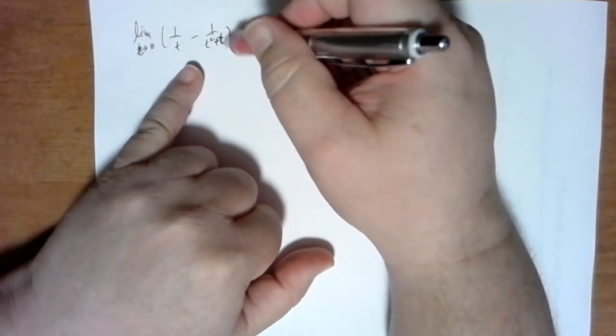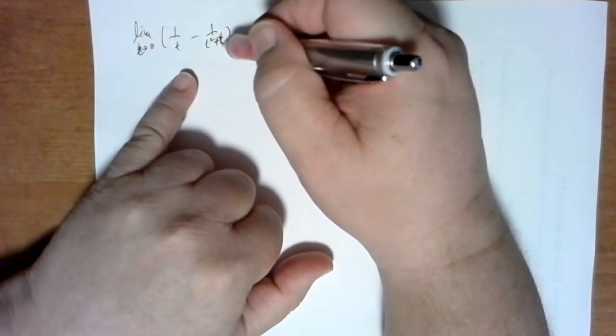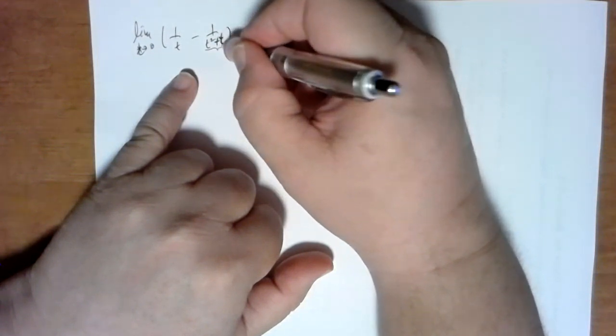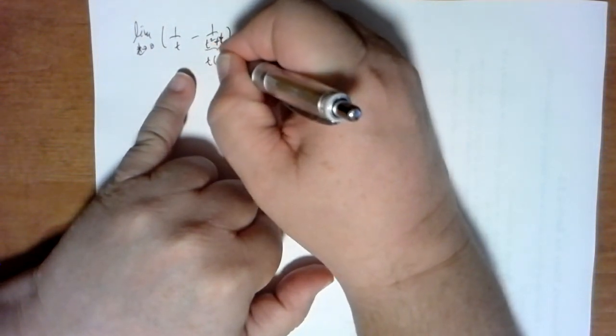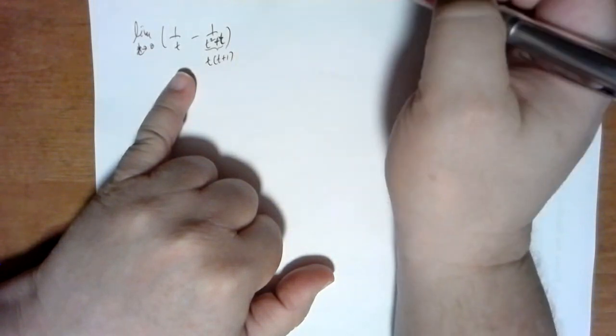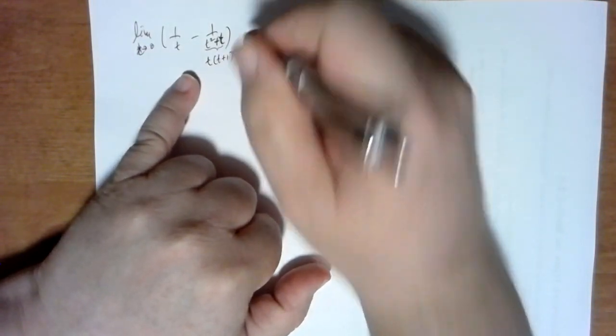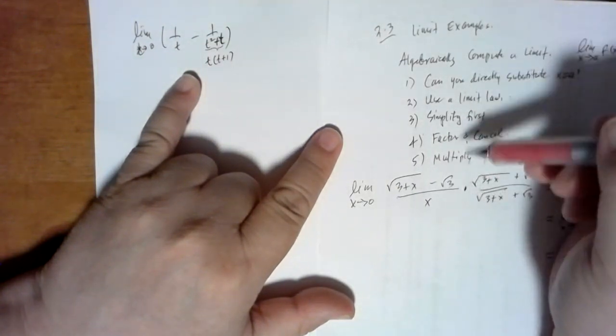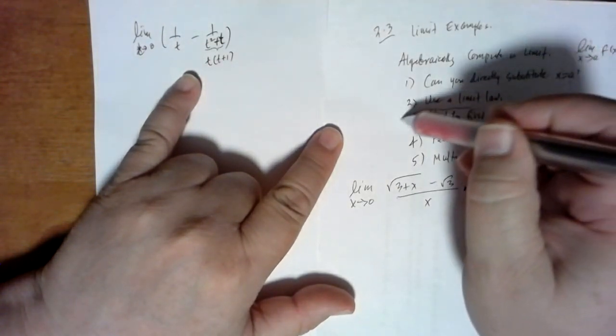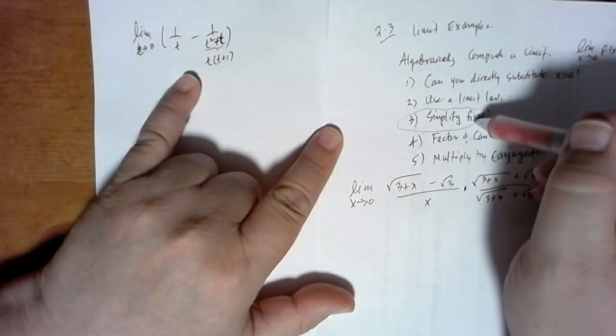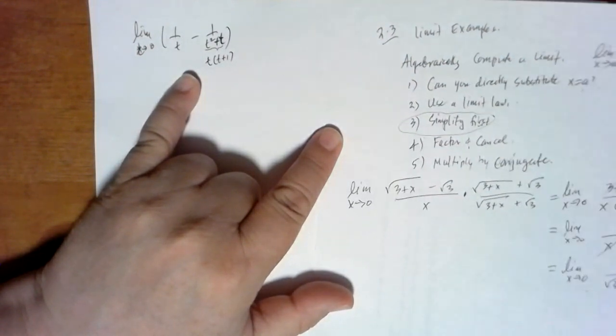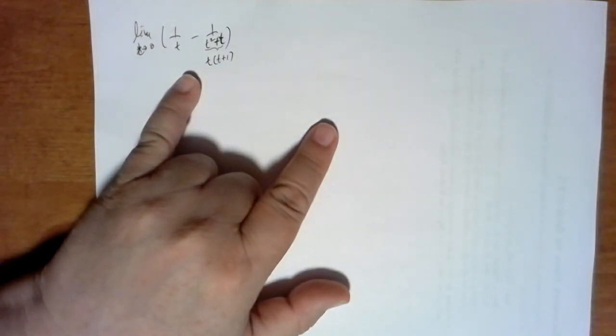How's that going to work? Well, first of all, notice that this is t times t plus 1, right? And so I'm thinking about my list over here. Is there anything I can do? And I think number 3 is where I'm going to go. I'm going to try to simplify this first by creating a single fraction.